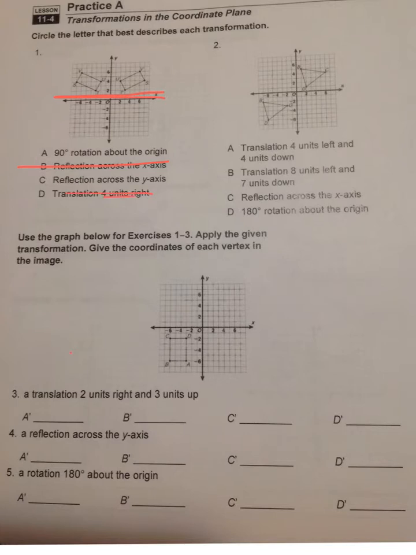Is it a rotation about the origin? Nope. But it is a reflection across the y-axis because reflection is a flip, and you can see that this is just getting flipped because that V is ending up right over there. And remember in class we talked about using your hand to actually move it to do the flipping.